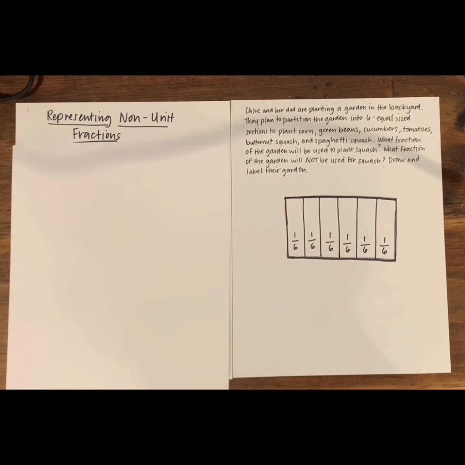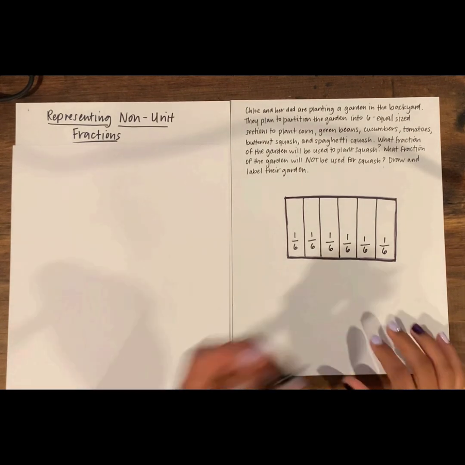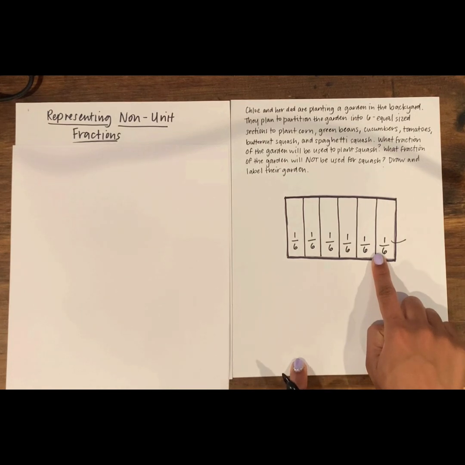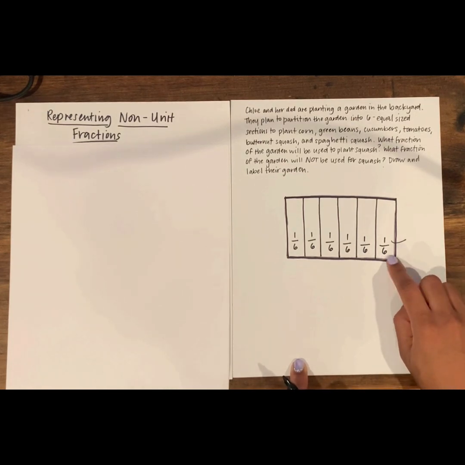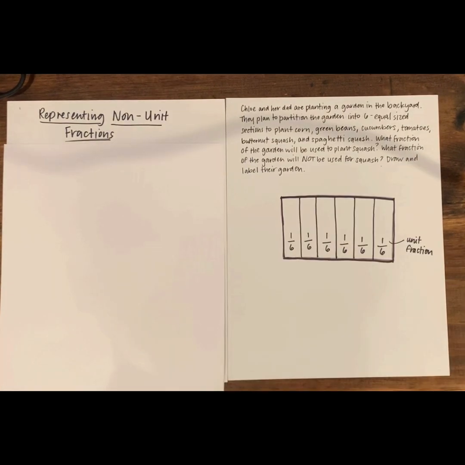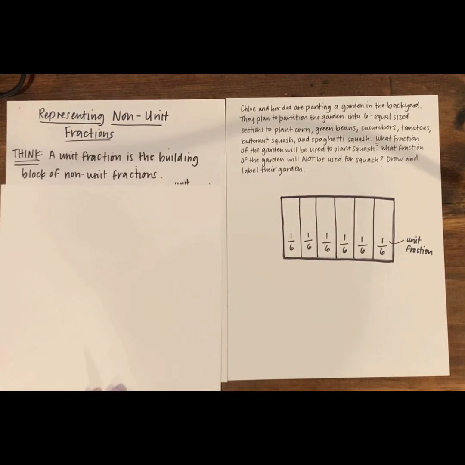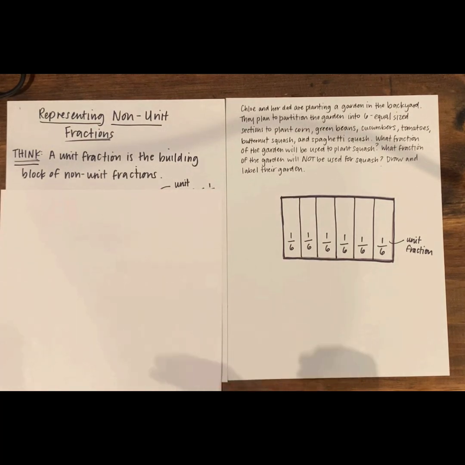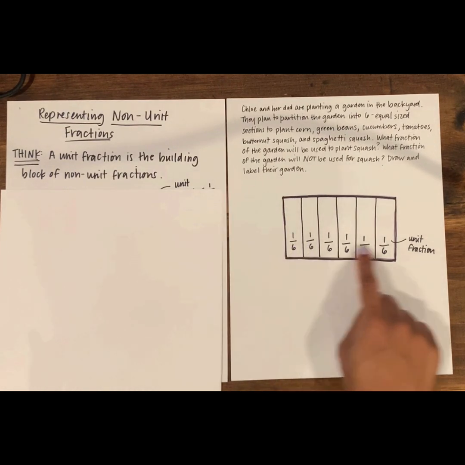I heard you say that you know the unit fraction is 1/6 because there are 6 equal parts, and one of those parts is 1/6. We know that unit fractions are the building block of non-unit fractions. Another way to think about that is non-unit fractions are made up of copies of the unit fraction.